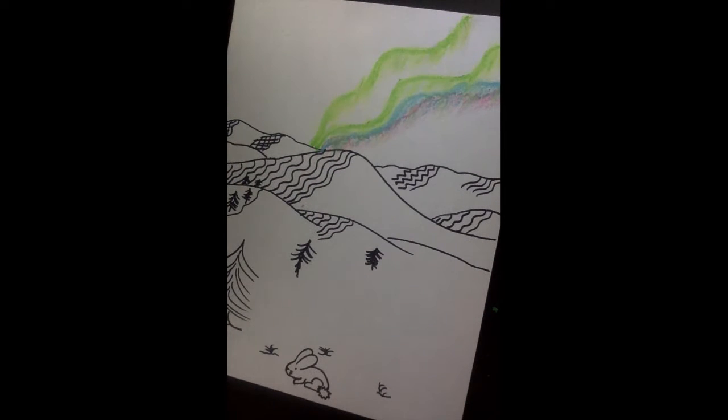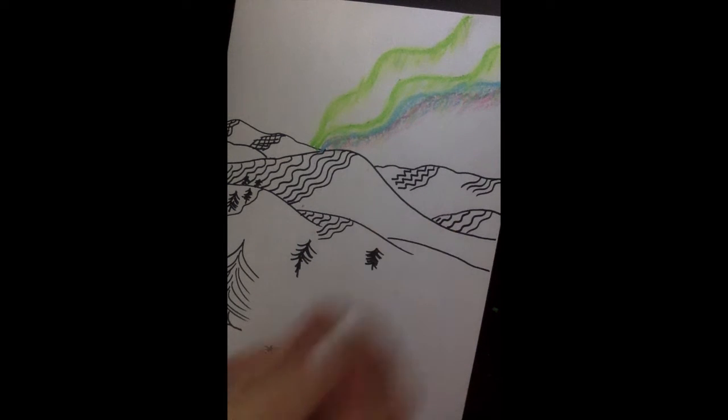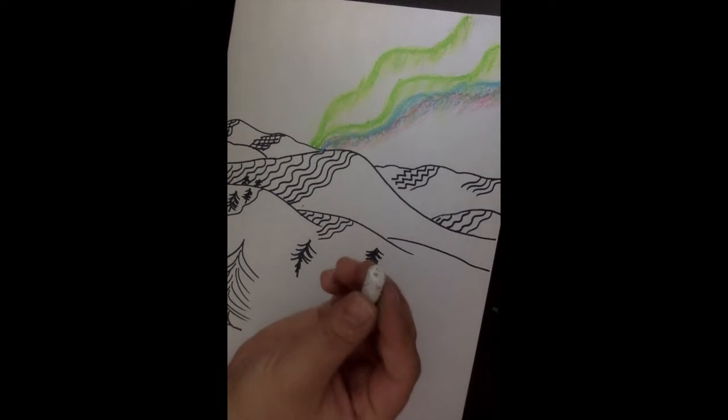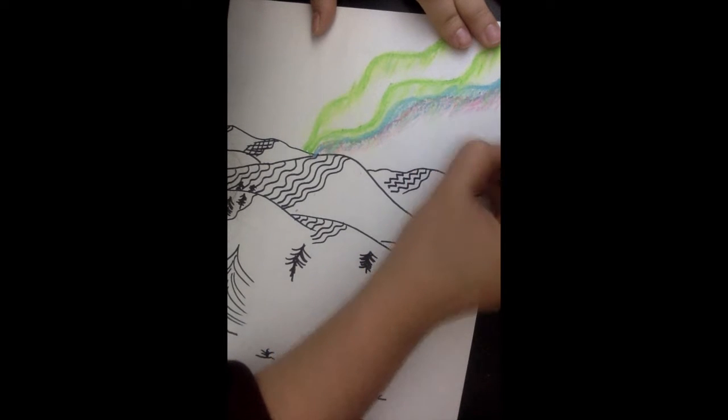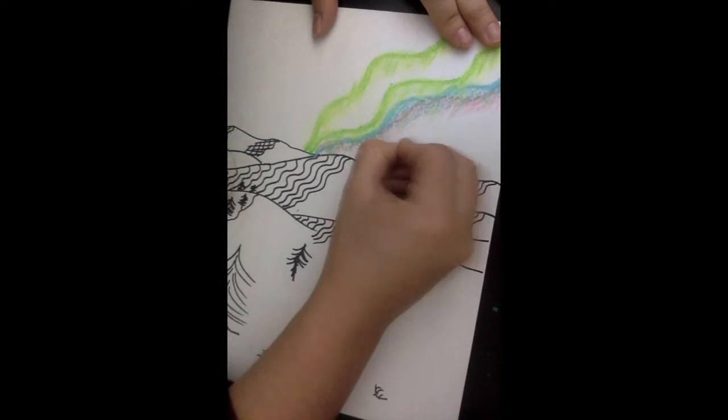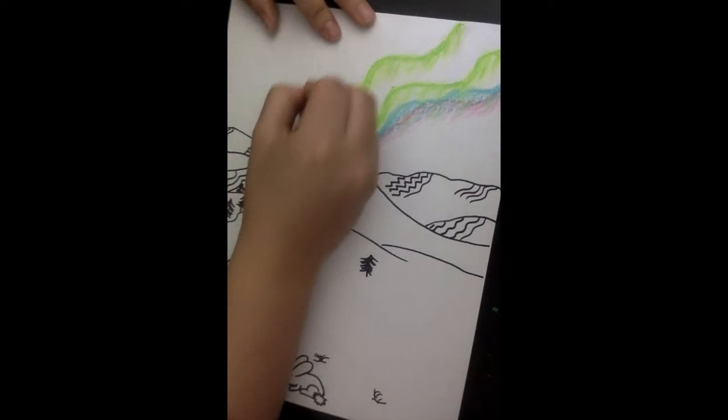All right, now that I have my auroras, I'm going to do more of my secret white designs so that I can do some stars. So I'm going to take my white pastel crayon or colored pencil. I'm going to press nice and hard, and I'm going to create some little secret stars that you can't quite see yet.